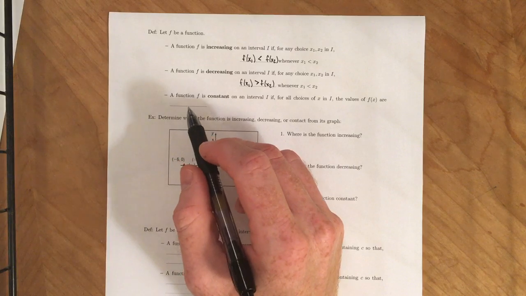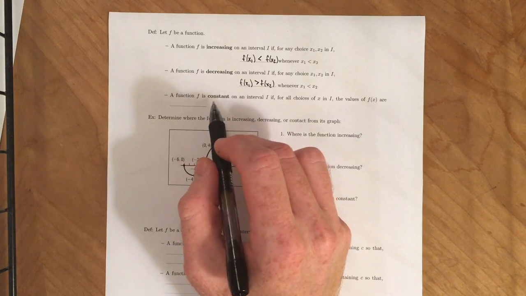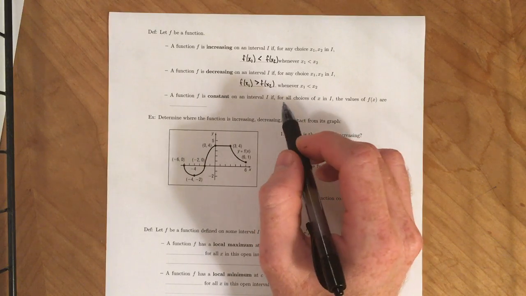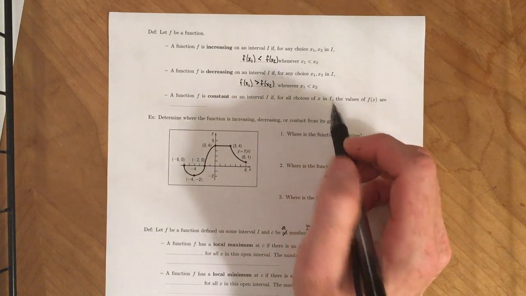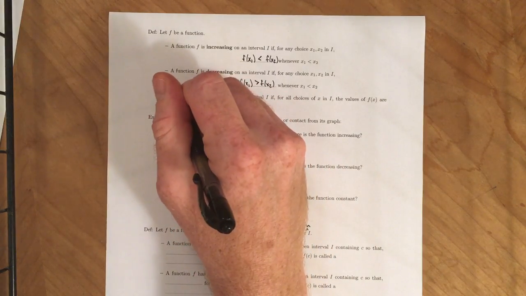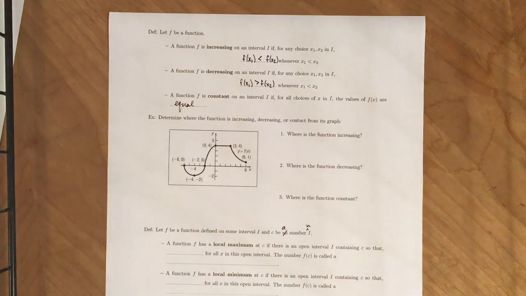And now a function f is said to be constant on an interval I if for all choices of x in the interval I, the values of f of x are all exactly the same. So they're all equal. There's no change whatsoever.